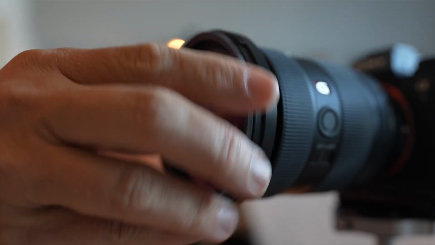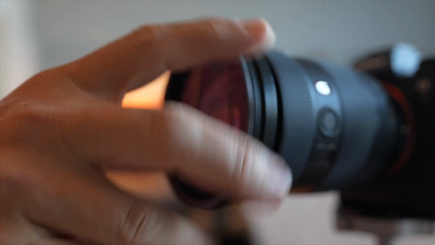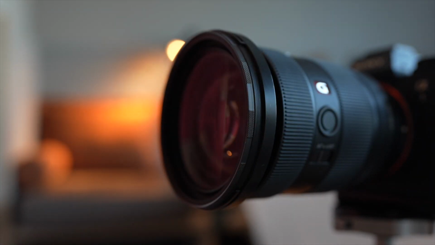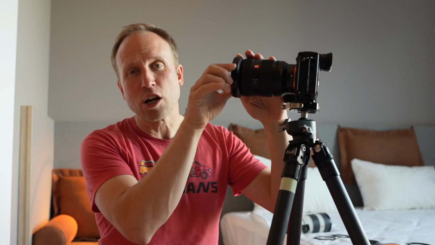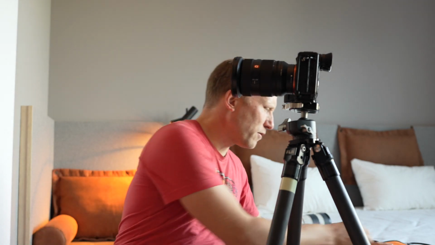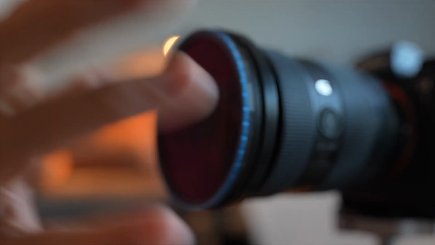Now, a third option, and my favorite currently, is a magnetic filter set. I'm not holding a step-up ring in my hand. I'm holding a small magnetic adapter. You attach this to your lens. And you can either buy different size magnetic adapters for your different lenses, or again, you can buy the largest and then use the step-up rings. Once you've attached this small magnetic ring, the filters then just pop on magnetically.